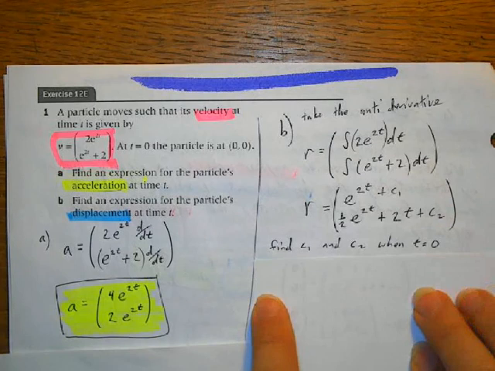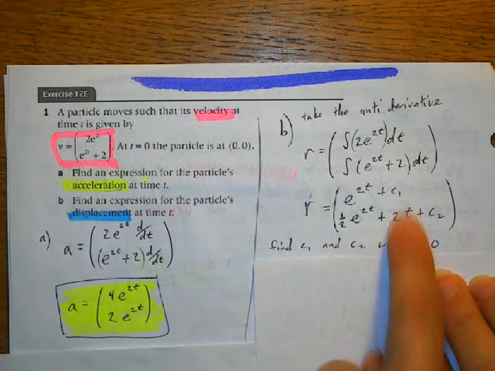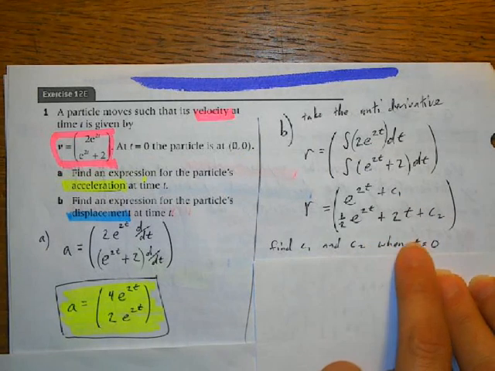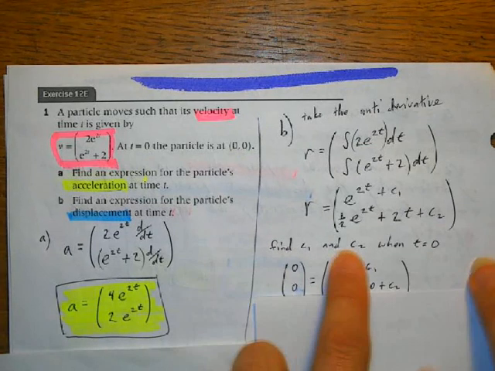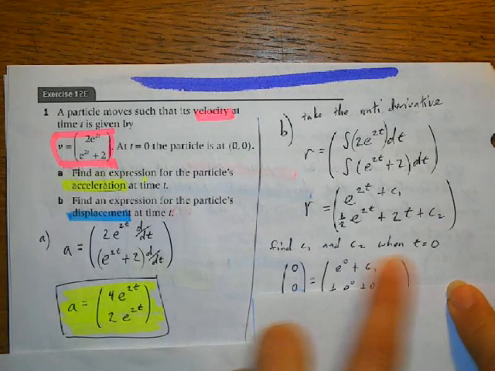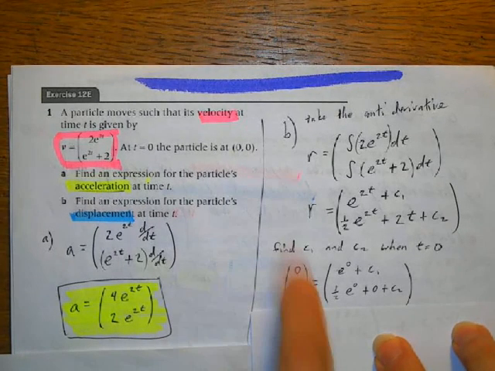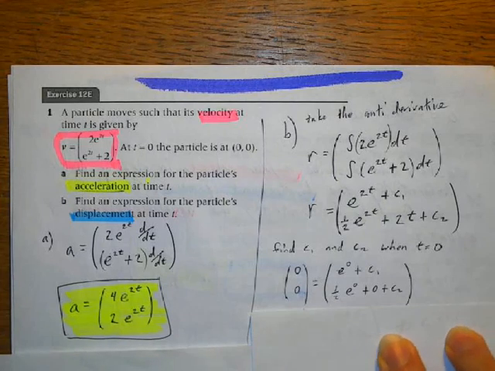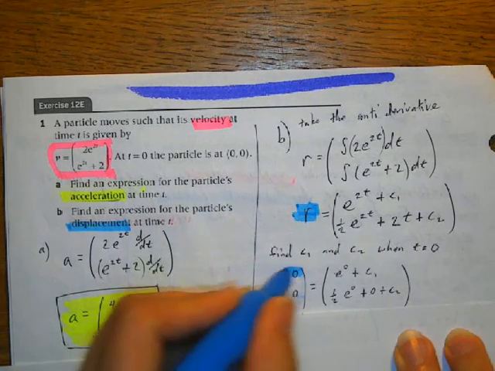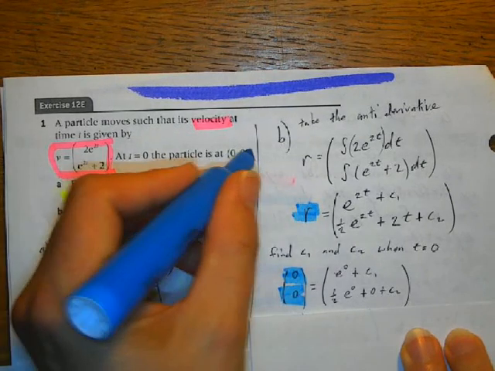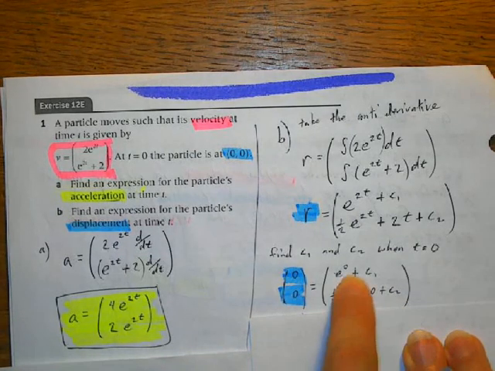So as it says, when time is 0, we're going to try to figure it out. We know that the position is 0, 0. So I'm replacing r with 0, 0, because that's my initial position. And I'm replacing t with 0.